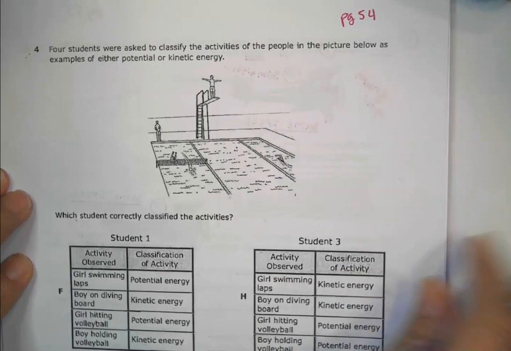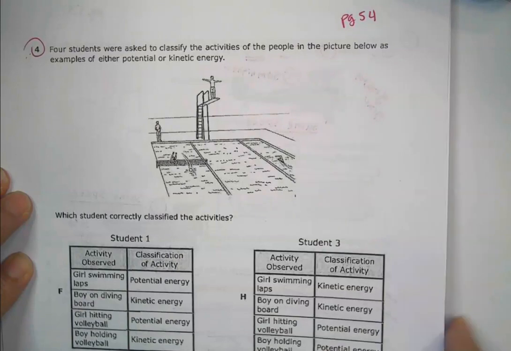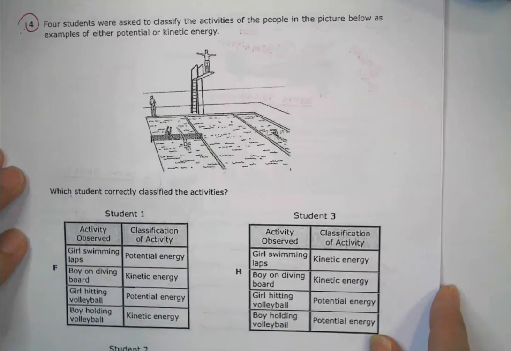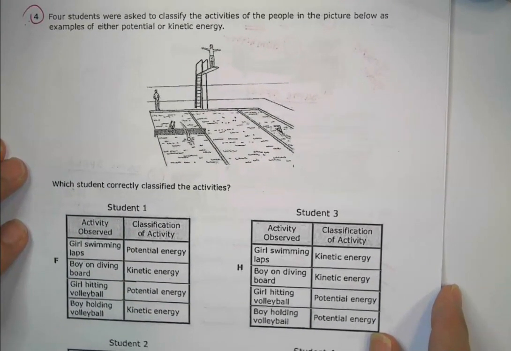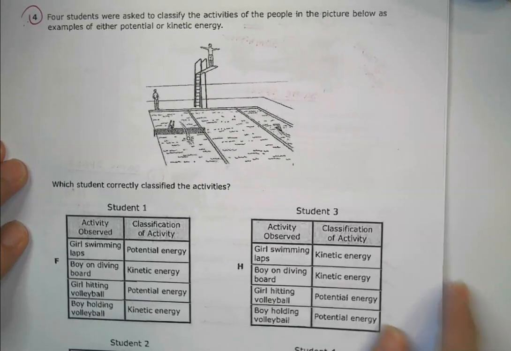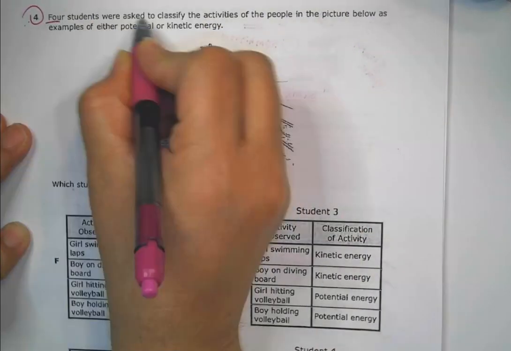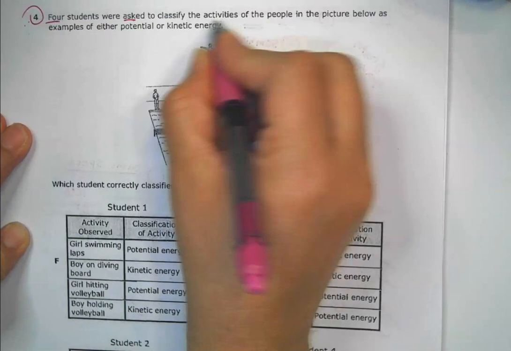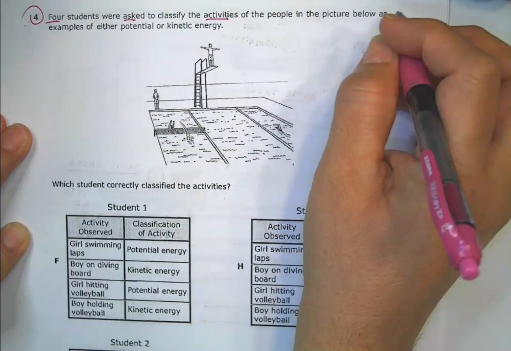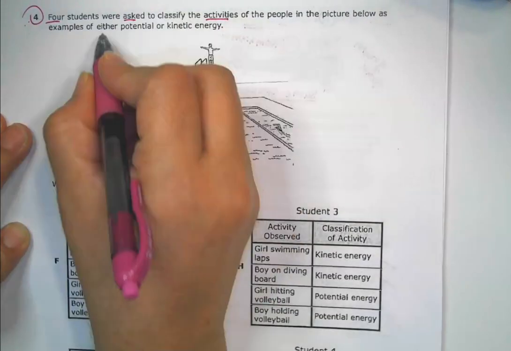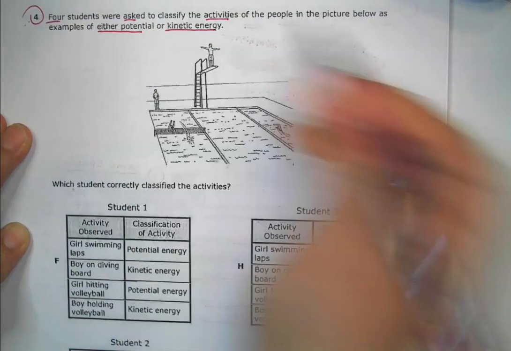This is page 54, and it's actually just one question. Okay, question number 4. Let me go ahead and push this up a little bit higher so we can see part of the answers. This question takes up the whole page. So it says, 4 students were asked to classify the activities of the people in the picture below as examples of either potential or kinetic energy.